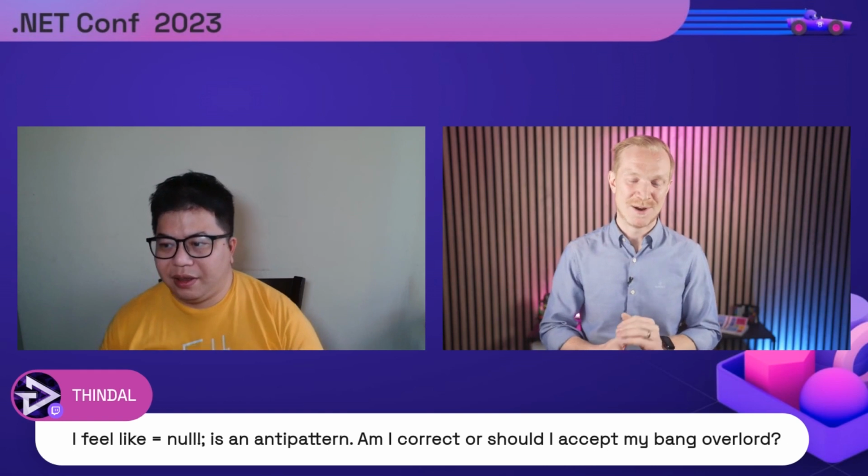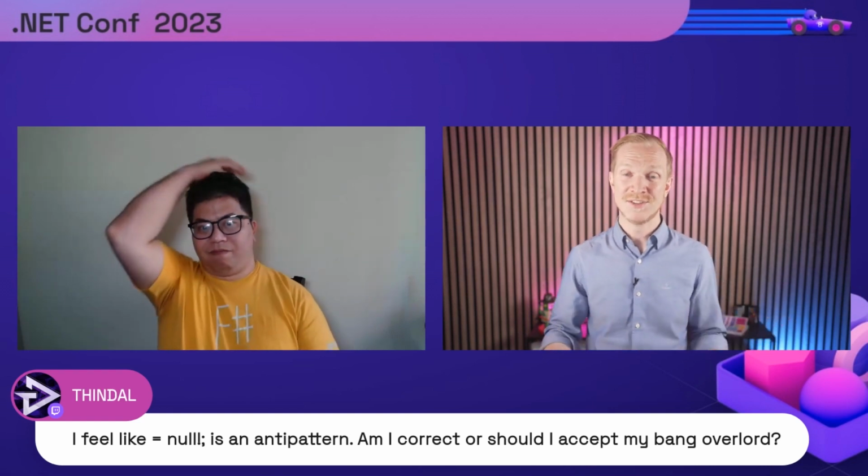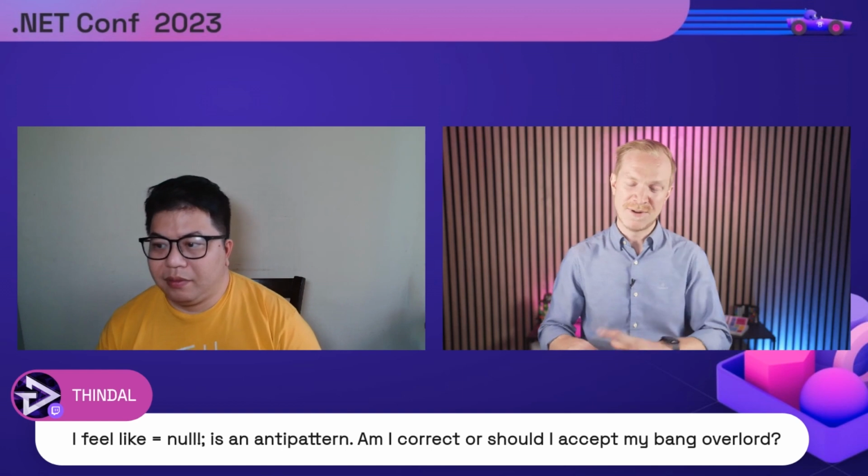Yeah, I feel like null exclamation mark is an anti-pattern. Yeah, you should probably not use the dammit operator at all. To be honest, you should try to adhere to the other principles and make sure that you return an instance. Only use the null-forgiving operator as a very last resort.